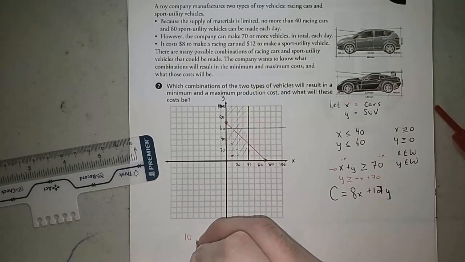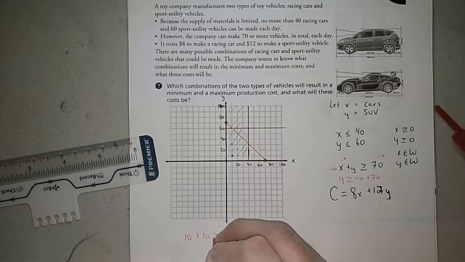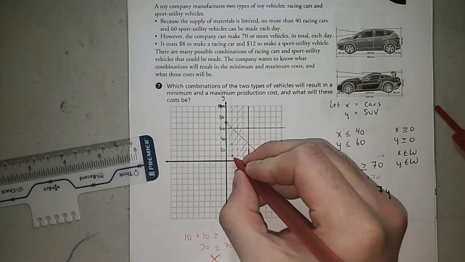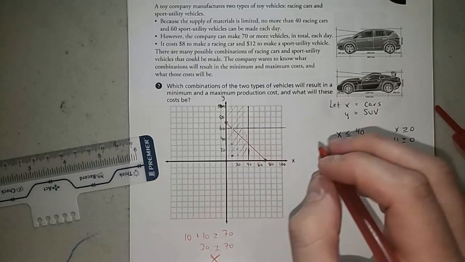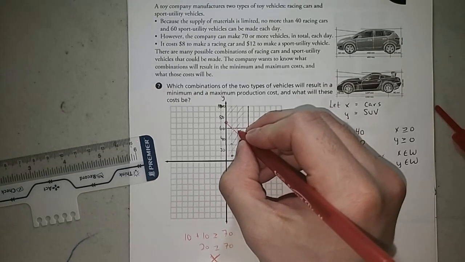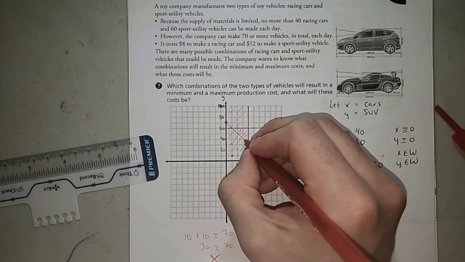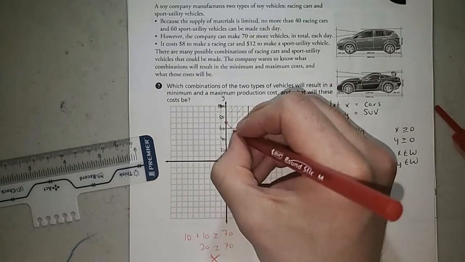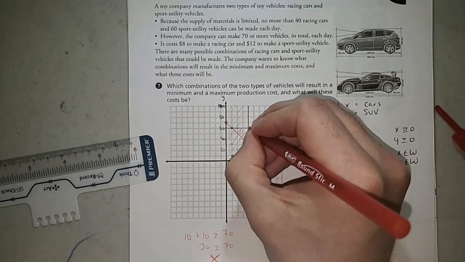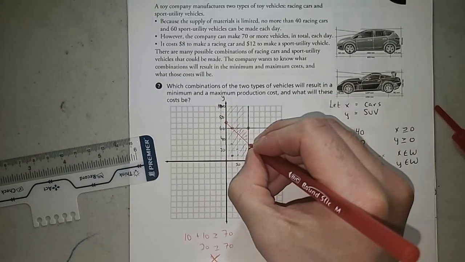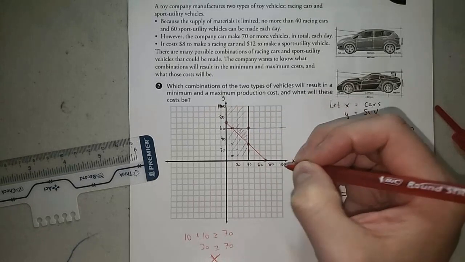So 10 plus 10 is greater than or equal to 70. 20 greater than or equal to 70. This is not the case, so this test point is not part of the solution space for our red line. So we're shading in this area here. So this triangle right here is our solution space.